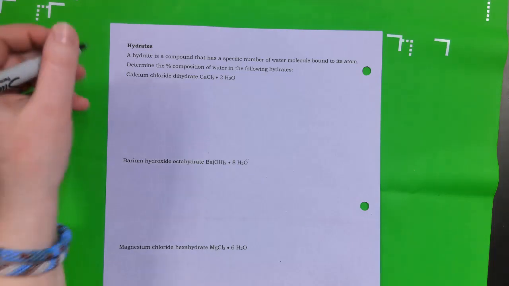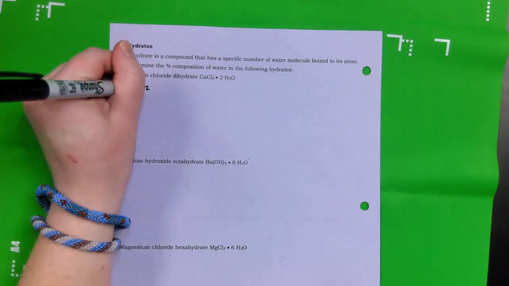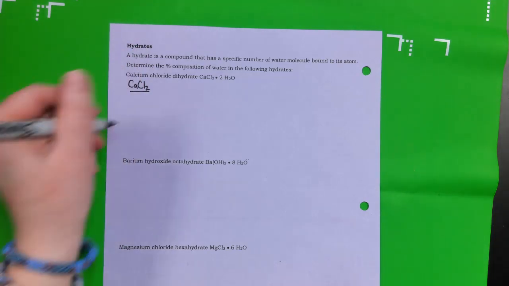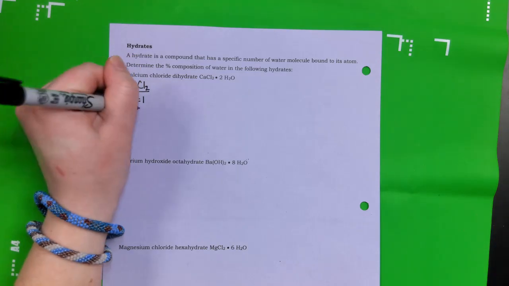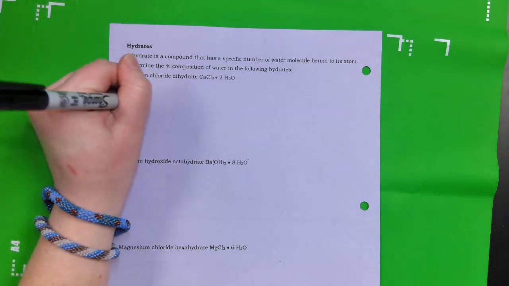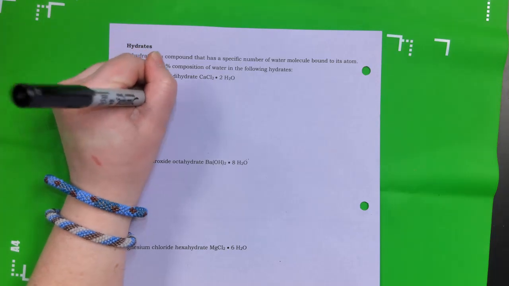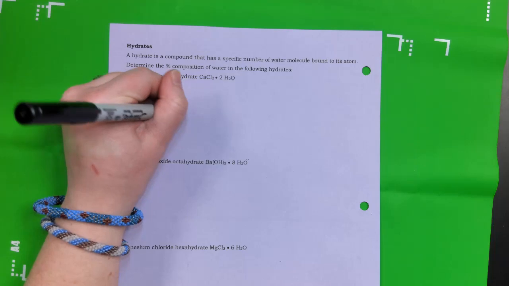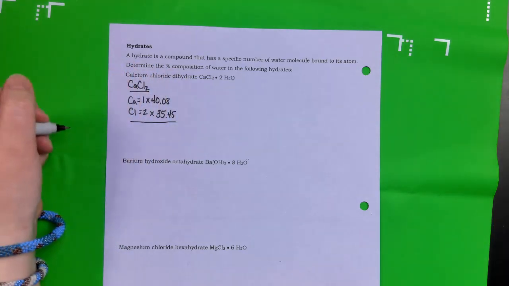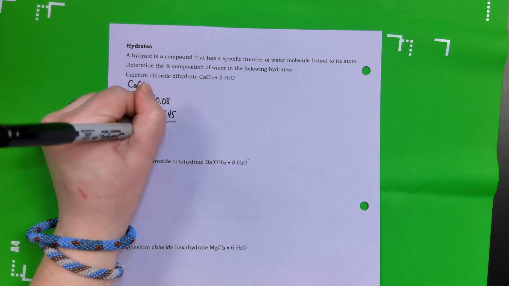So what you need to do first is find calcium chloride, and we need to find its molar mass. So we have Ca and Cl. There's 1 Ca, 2 chlorine. Again, using my periodic table, I find calcium is 40.08 and chlorine is 35.45. By multiplying and adding it up, I get an answer of 110.98 grams a mole.